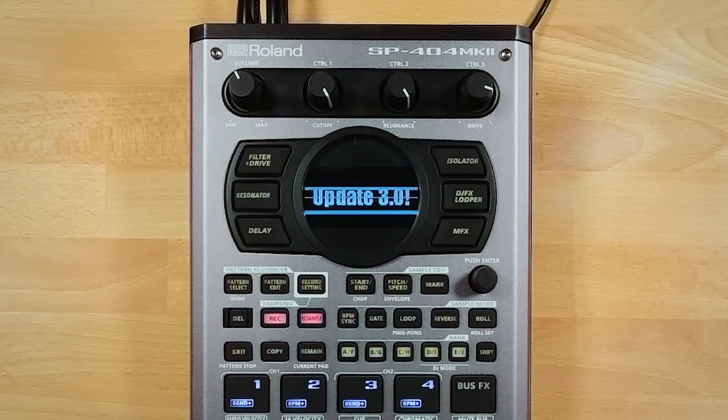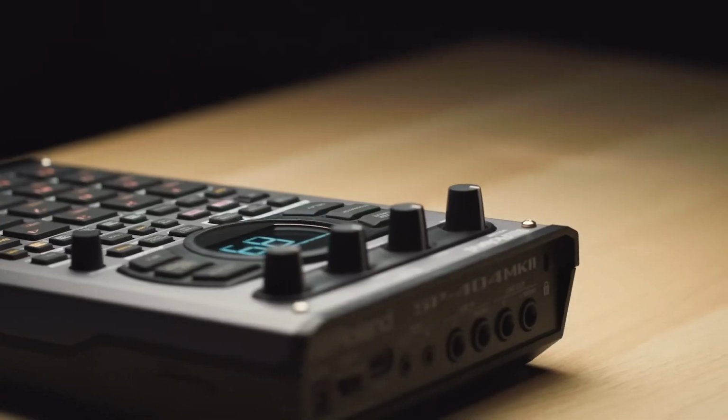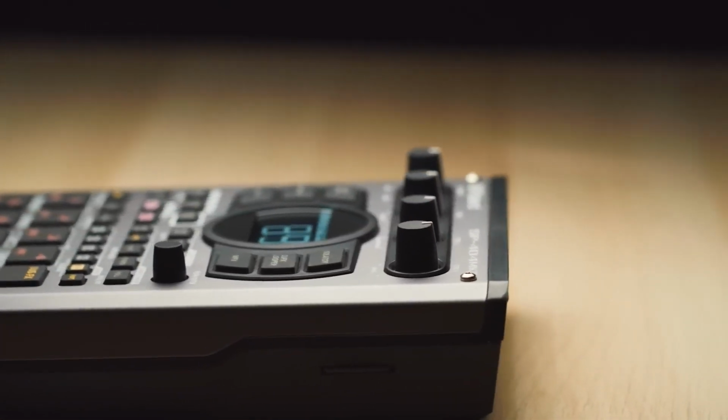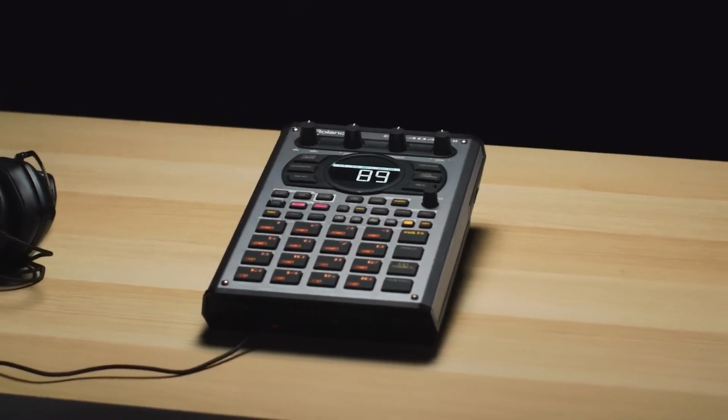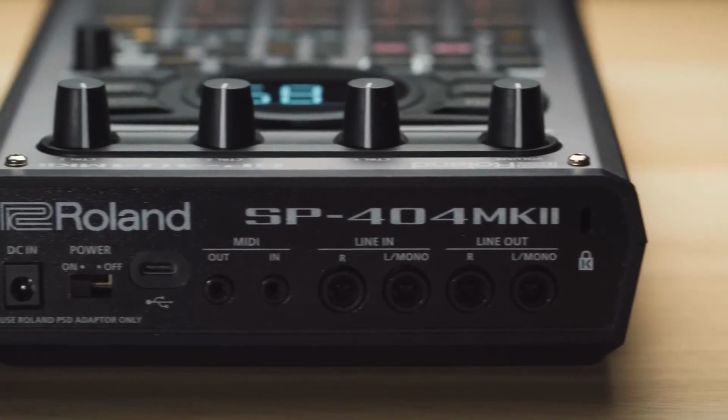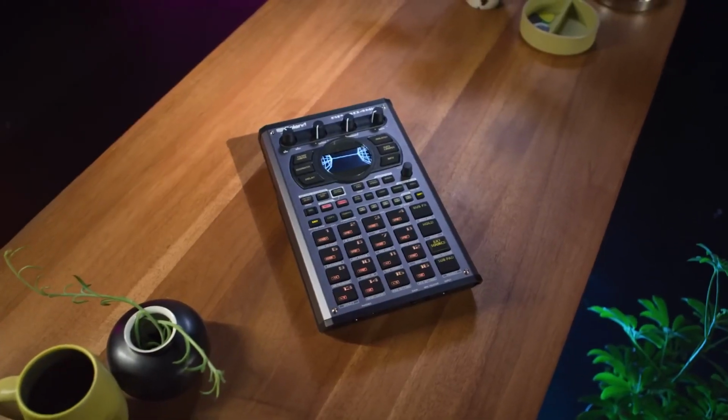This massive update adds a stack of new features for new performance workflows, a majorly boosted DJ mode, improved MIDI sync implementation for jamming with external instruments, and loads of additional enhancements.